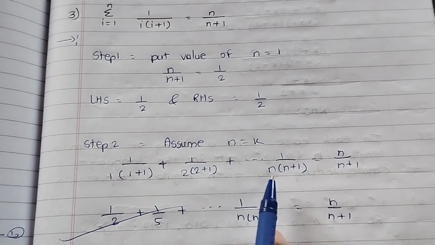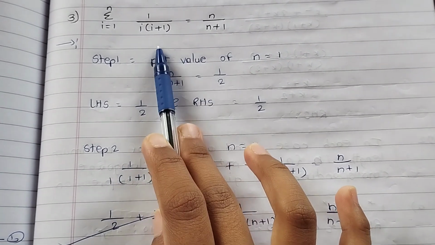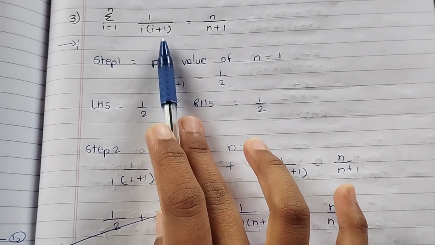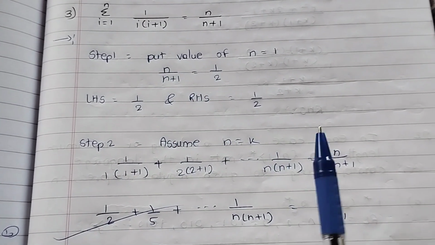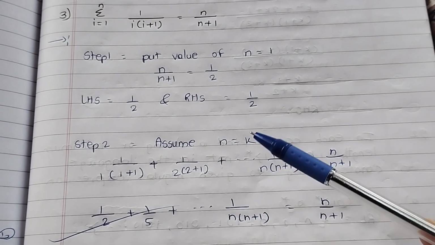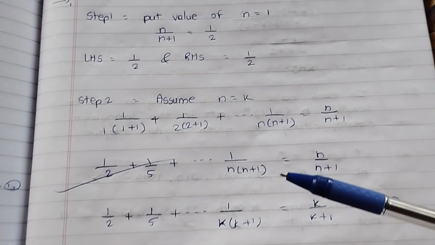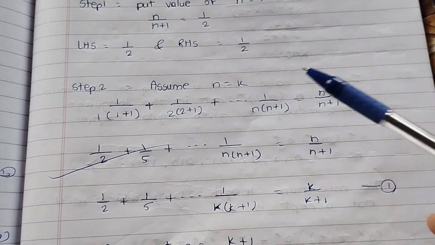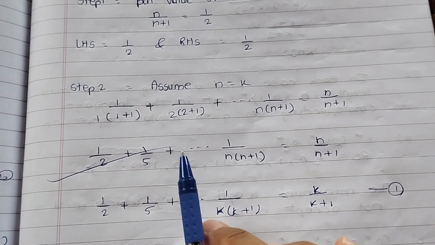Now this equation is in the form of i, so we convert it into n form. Then in this second step we put n equal to 1 and write the k form.